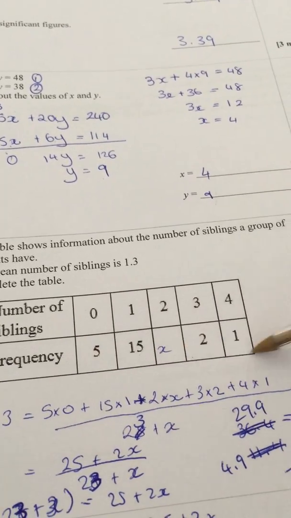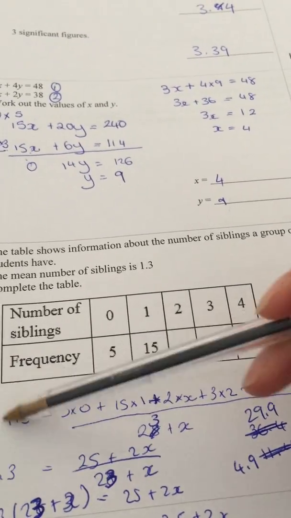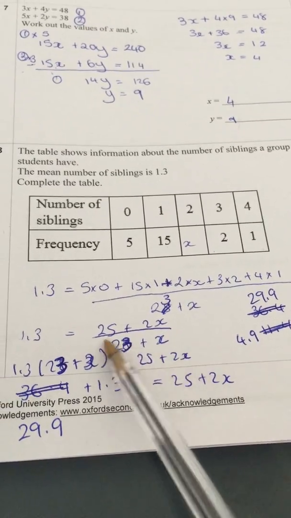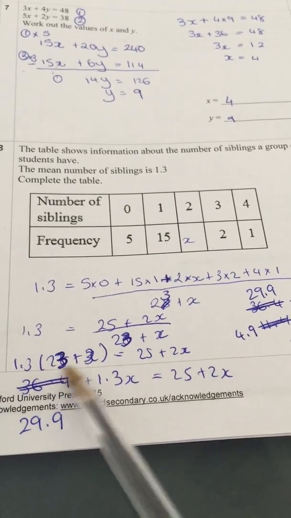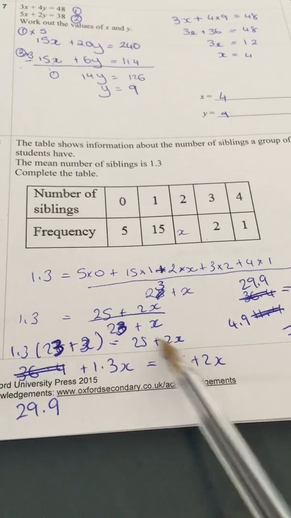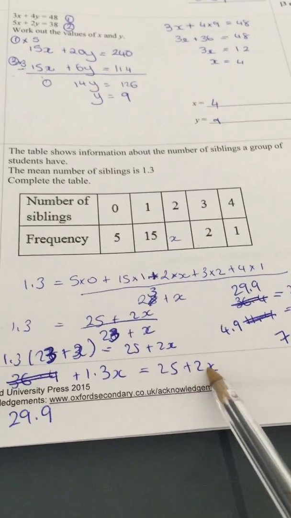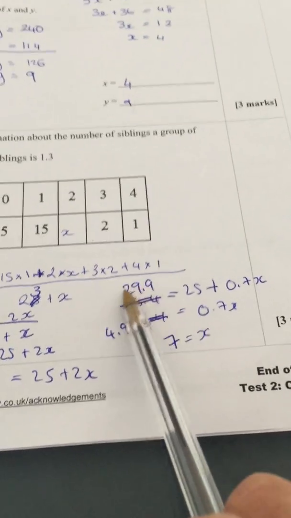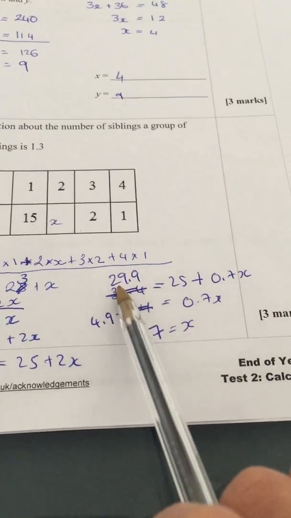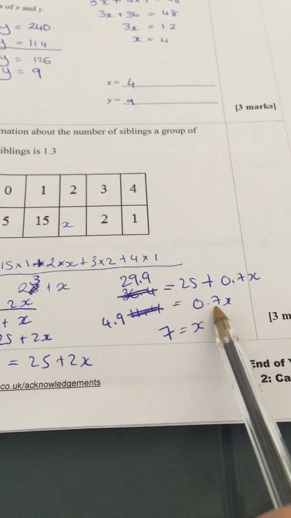And then we need to divide by the total frequency, which is 5 plus 15 is 20, plus 2 more is 23, plus x. And that equals our mean of 1.3. So we end up with (25 plus 2x) over (23 plus x) equals 1.3. We try and get rid of that fraction by timesing both sides by the 23 plus x. So 1.3 times (23 plus x) equals 25 plus 2x. 1.3 times 23 is 29.9, so we've got 29.9 plus 1.3x equals 25 plus 2x. Then I subtracted 1.3x from both sides, so 29.9 equals 25 plus 0.7x. Subtract 25 from both sides, so 4.9 equals 0.7x.